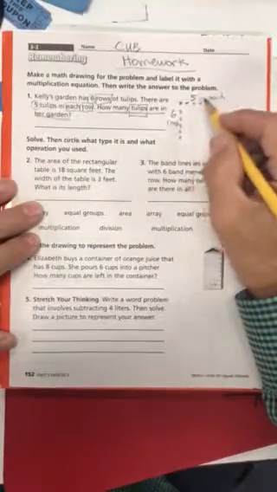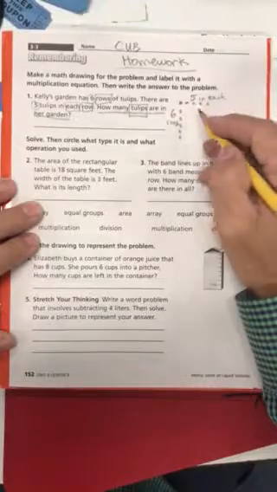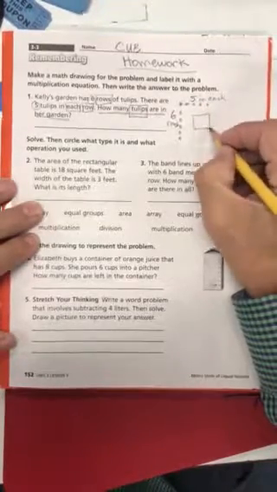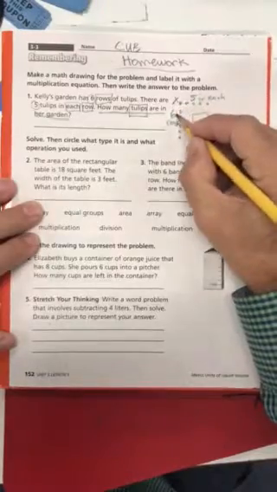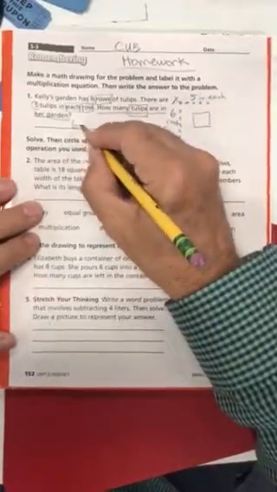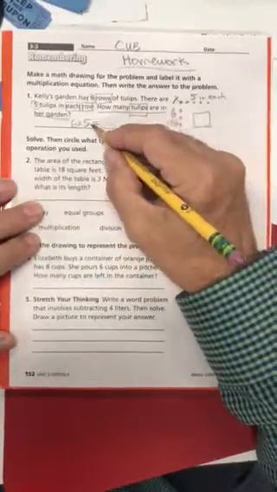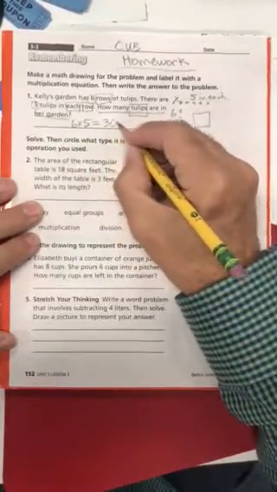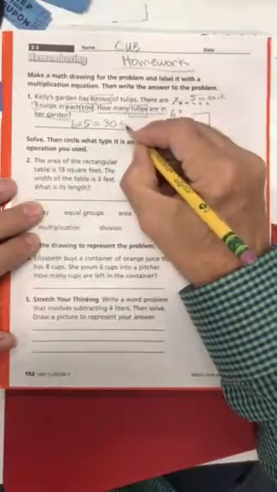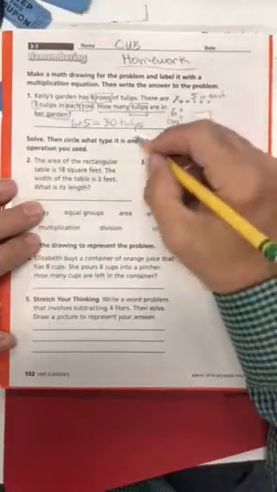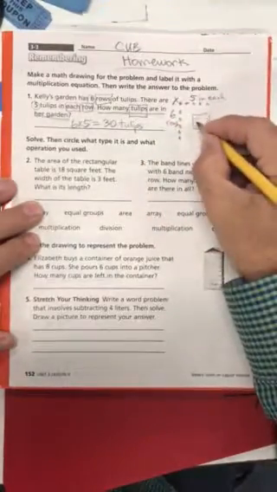So if we know the rows and we know the size of the row, then we're looking for the total, which means that we multiply. So there's 6 rows of 5. You can count by 5s and you would get 30. There are 30 tulips in her garden. So we're looking for the total.